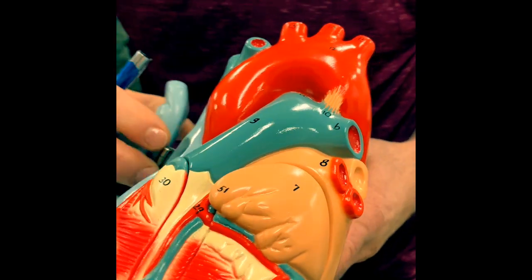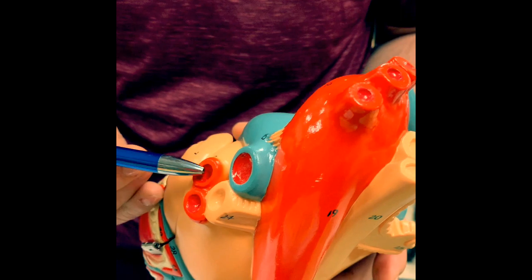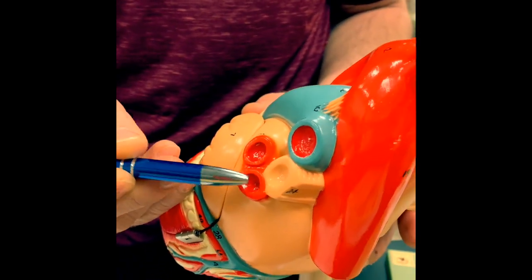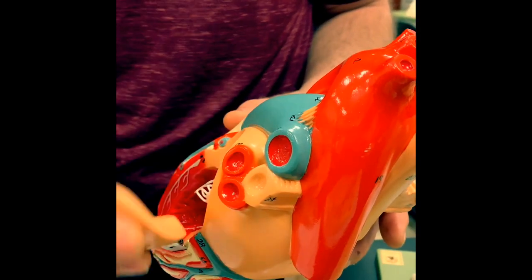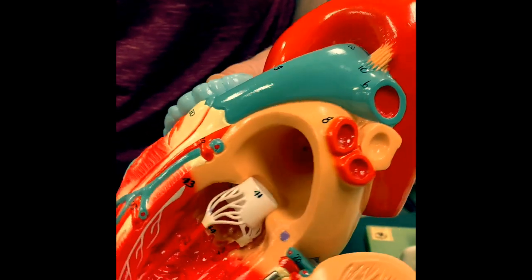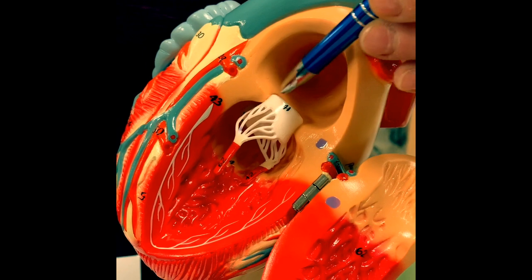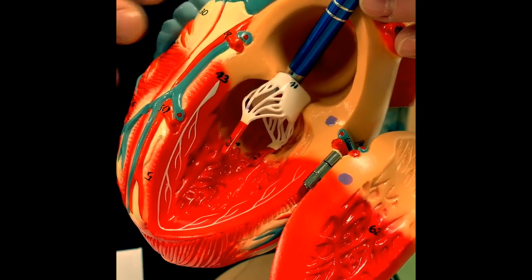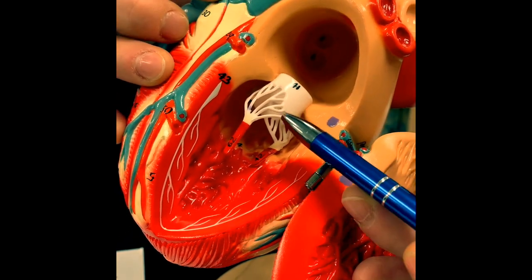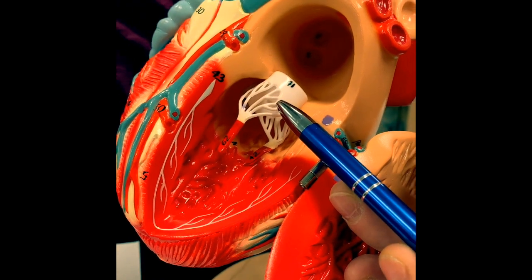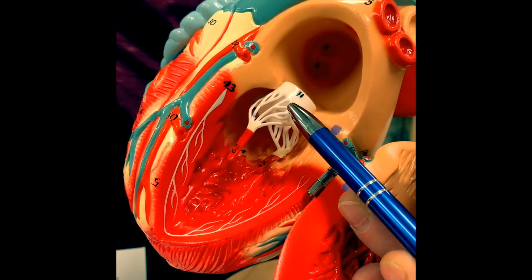From the lungs, we then return back through the pulmonary veins. They are red here, so that means oxygen, and they bring the blood oxygenated from the lungs into the left atria. From there, we go through the left atrioventricular valve into the left ventricle. This is also known as the bicuspid valve, as well as the mitral valve.